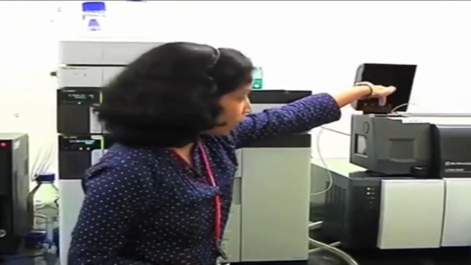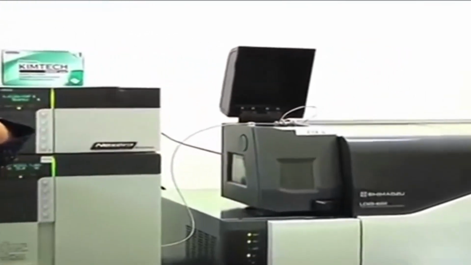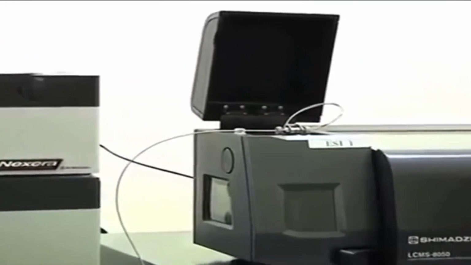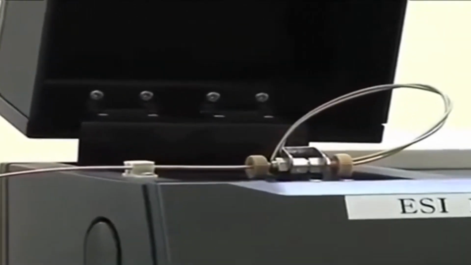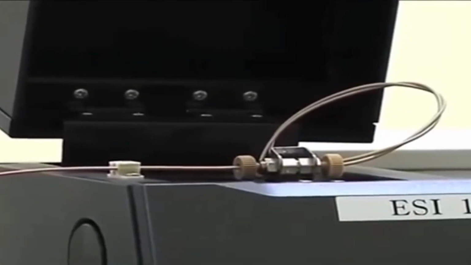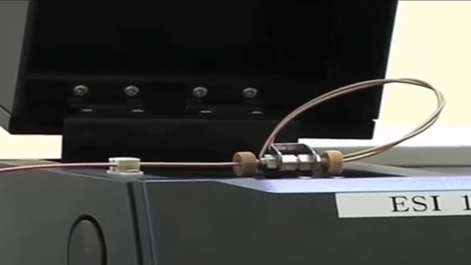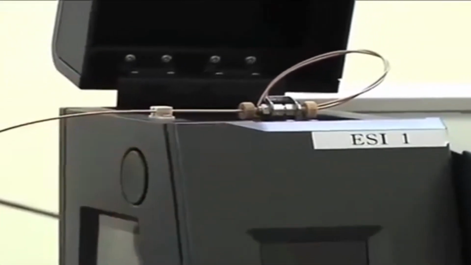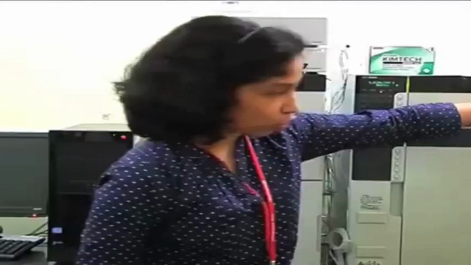So the mobile phase will pass through this capillary, and surrounding that capillary there will be a flow of nitrogen gas. As this is a heated ESI probe, there will again be heated air passing through, surrounding the capillary. The nebulizing gas is nitrogen and the heating gas is your zero air. To this capillary we also apply high voltage, 3 to 5 kilovolts.